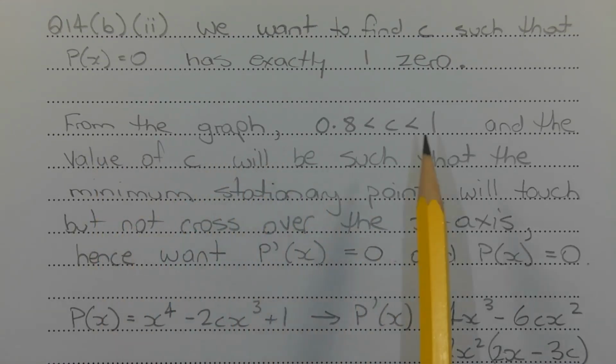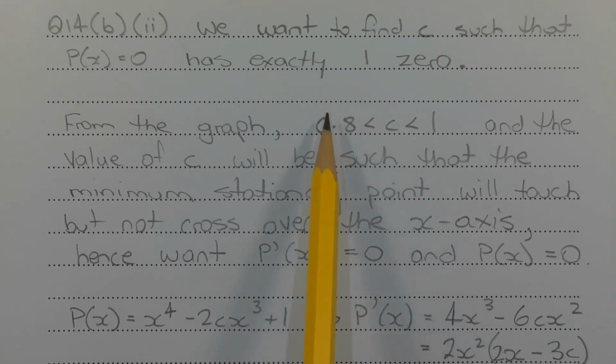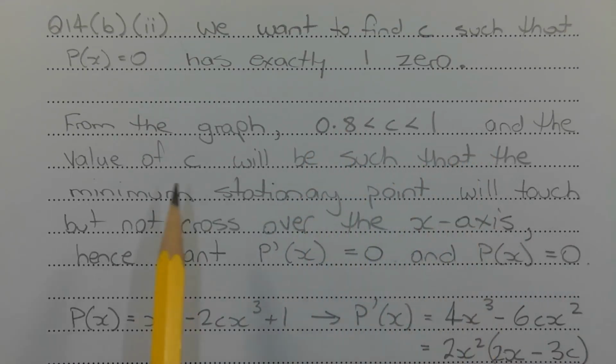So from the graph, the value of c will lie between 0.8 and 1, and the value of c will be such that the minimum stationary point will touch but not cross over the x-axis. In other words, it'll bounce off the x-axis. Hence, we want the value of the first derivative, p dash of x, to equal 0, and we want the value of the function itself to also equal 0.